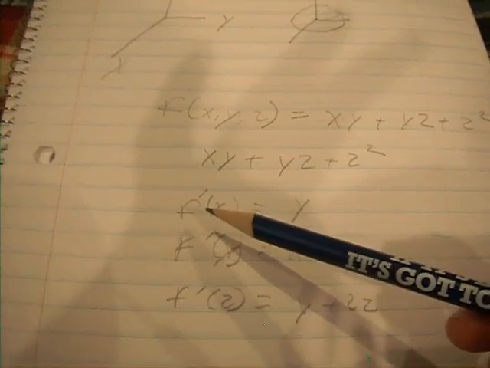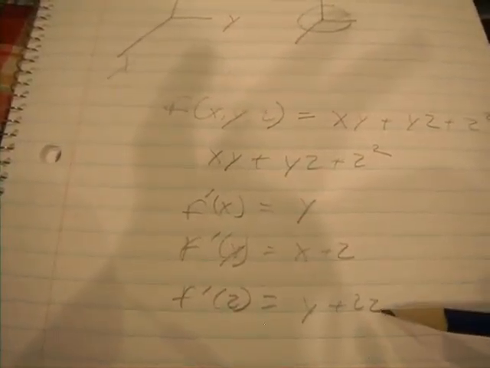Stuff like that. You just gotta take the derivative with respect to each one individually. It's a pain in the butt, but you'll get it. Cal 3 is just a bunch of stuff, it's not that bad, but it gets tough.